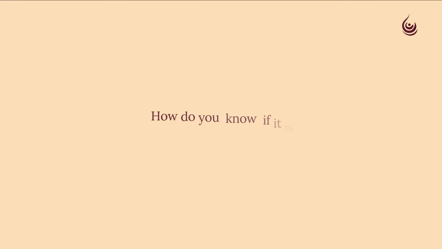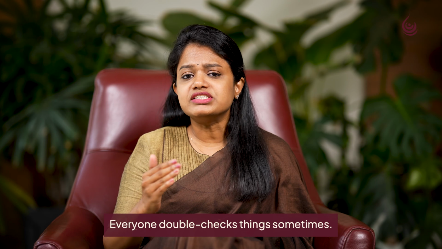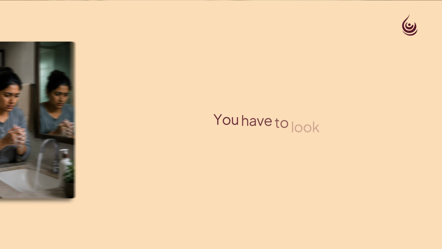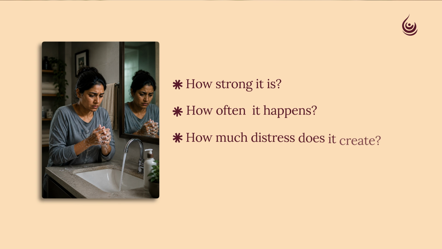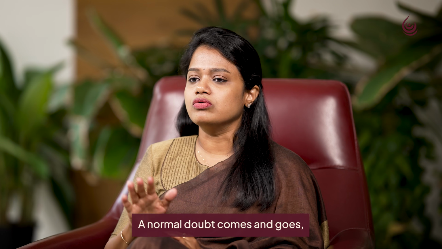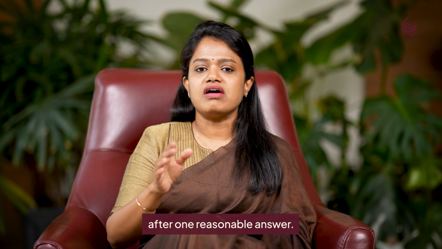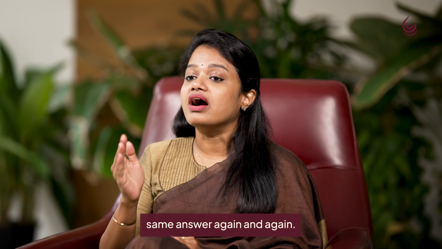How do you know if it is OCD or normal worry? Everyone has strange thoughts. Everyone double checks things sometimes, and everyone worries about mistakes. So how do we know if it is OCD? You have to look for things like how strong it is, how often it happens, how much distress it creates, and how much it affects daily life. A normal doubt comes and goes, but OCD doubt keeps coming back. A normal worry may settle after one reasonable answer. OCD keeps asking for the same answer again and again.